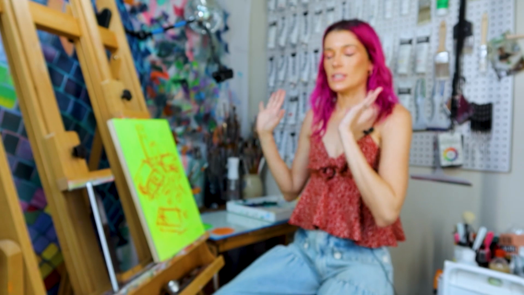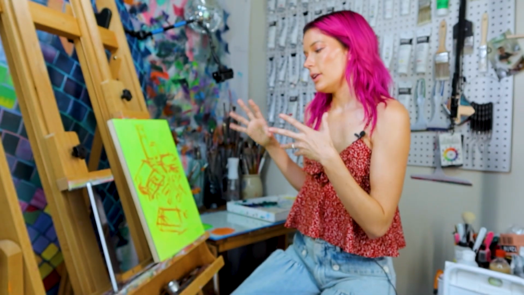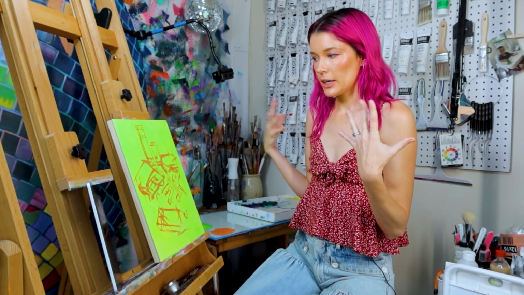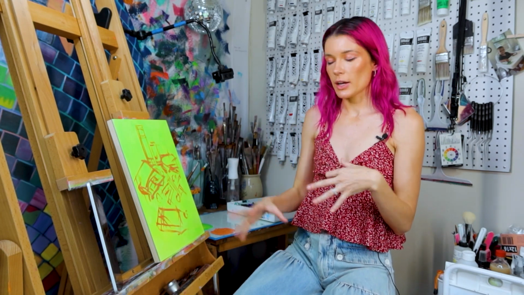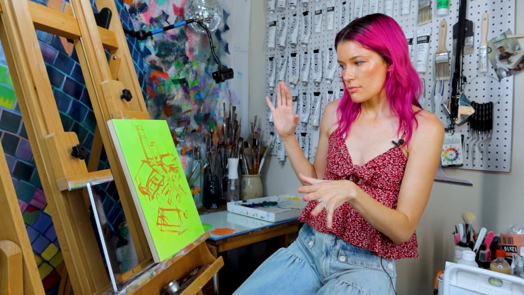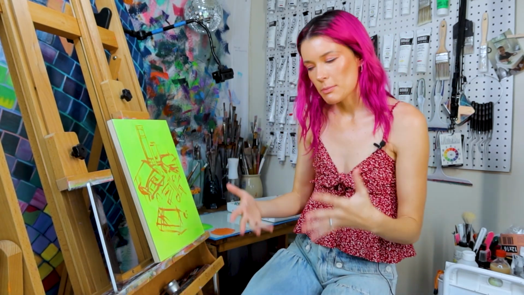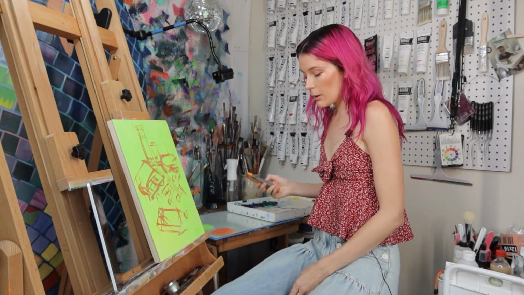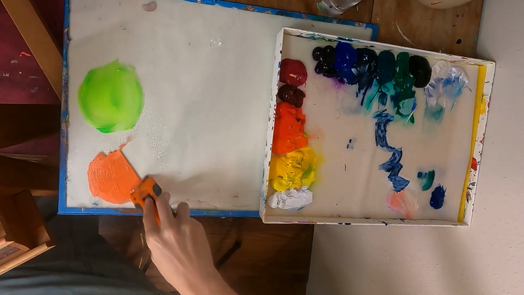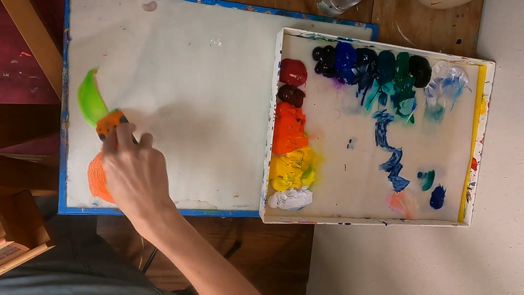I always think of this step as setting up the foundation for future Sari to make better choices when she goes in and does the block in, which is where I will do my value and my color choices. Then I have an easier go because the drawing's already relatively mapped out. I will say the nice thing about working on a glass palette is I can just scrape up this paint.